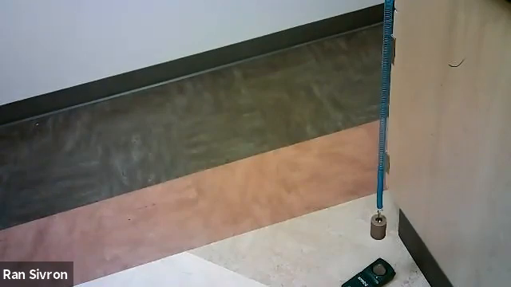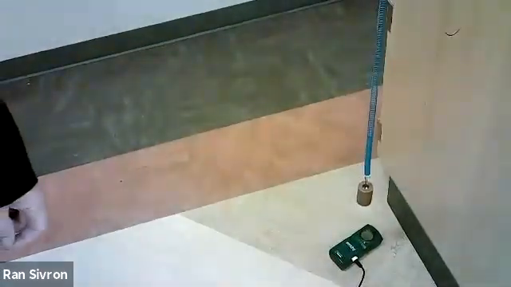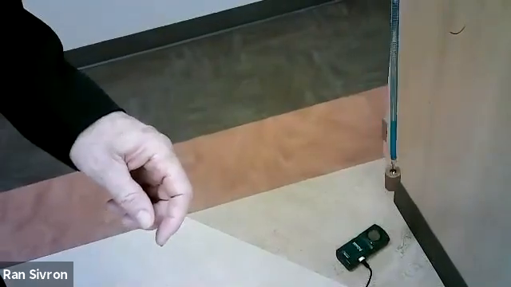You hear the clicks. And let me make sure that you're seeing this thing still moving. And now I'm going to move it so that you can see the screen.